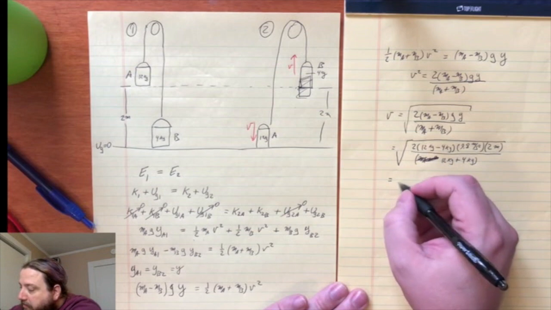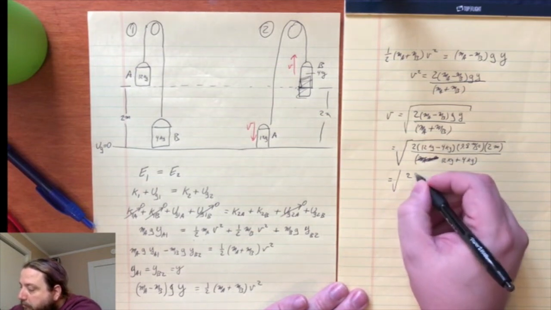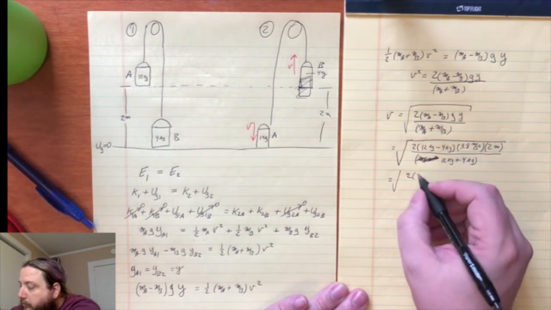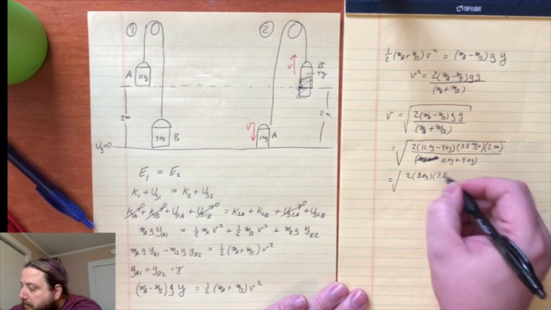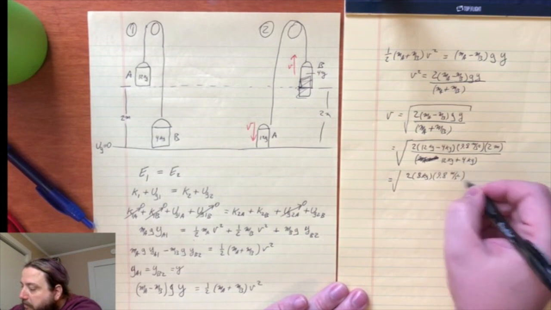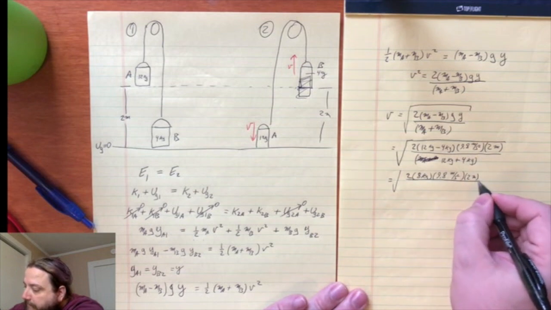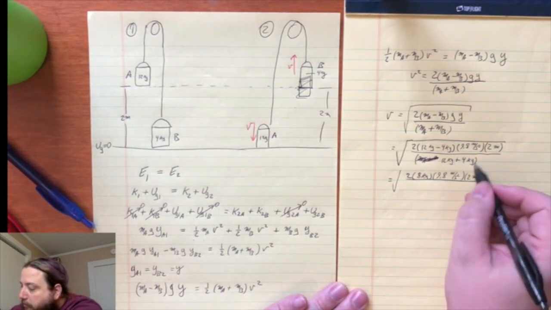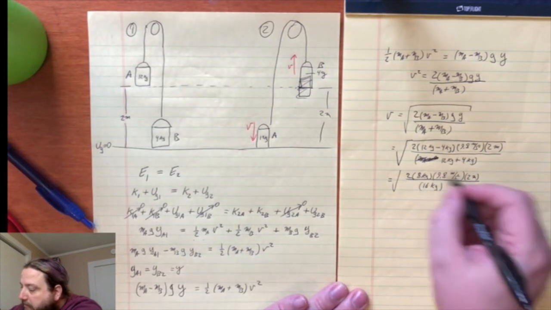So this is the square root of 2 times 12 minus 4, which is 8 kilograms, times 9.8 meters per second squared times 2 meters. And on the bottom, 12 plus 4 will be 16 kilograms.